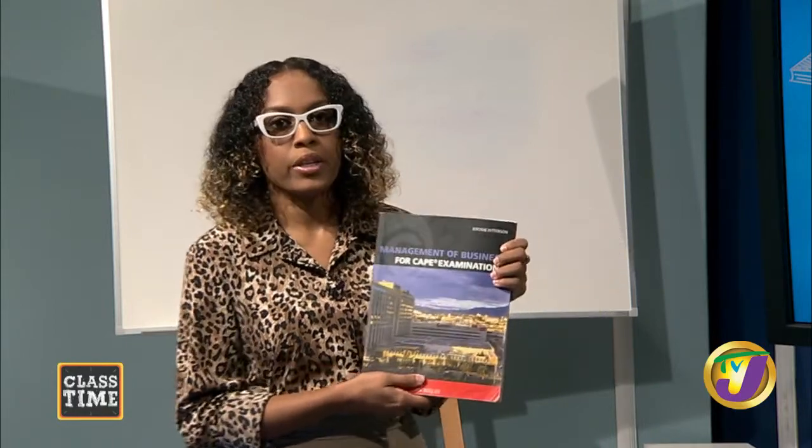So before we go into the lesson, I just want to introduce you to my preference for the recommended text. All right, so this is CAPE Management of Business, and it is a Macmillan by Jerome Peterson. So this textbook is both for Unit 1 and Unit 2. So if you're not sure if you want to be doing Unit 2, it is still recommended that this is the best one for you to purchase. All right, so this is a very good book. I love it and you will love it too. All right, so let's get into the lesson.